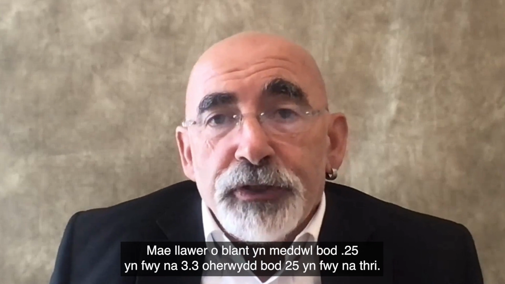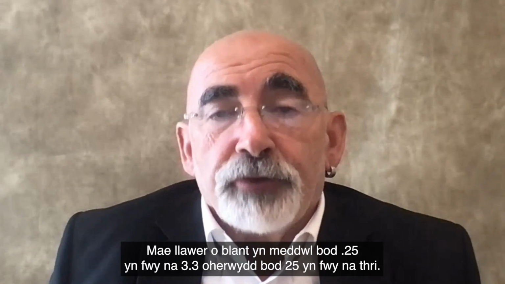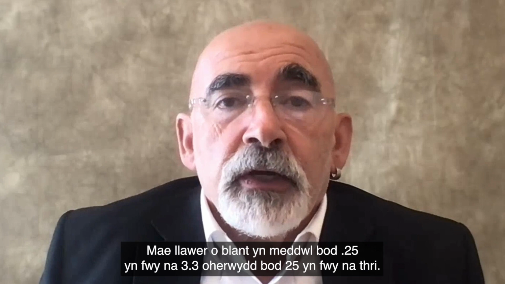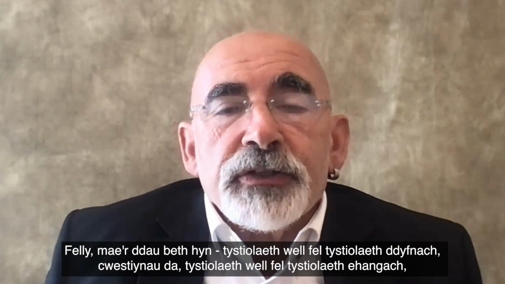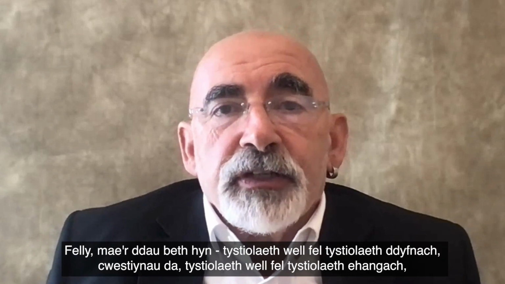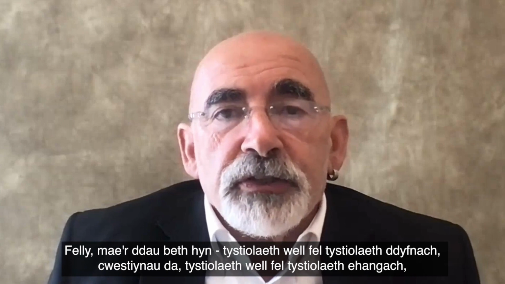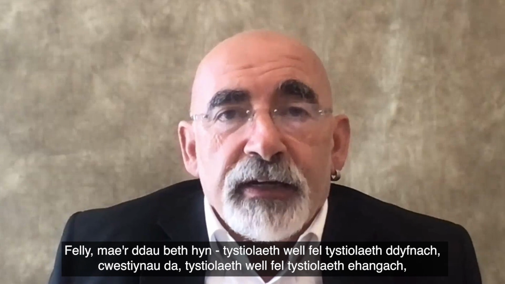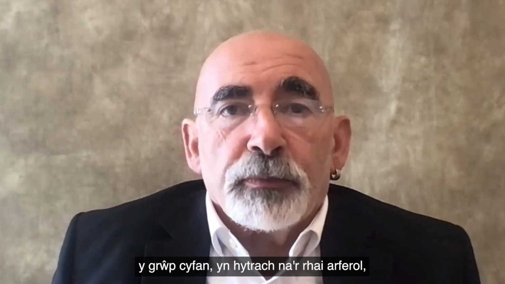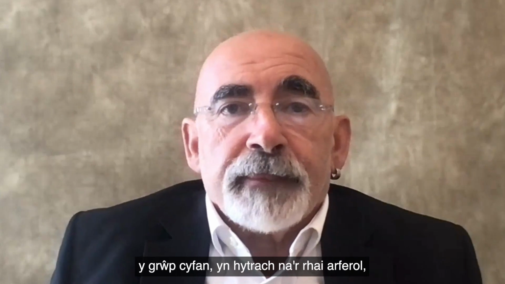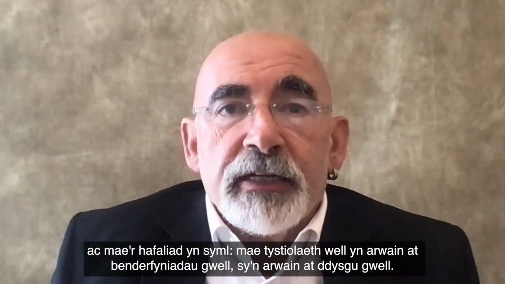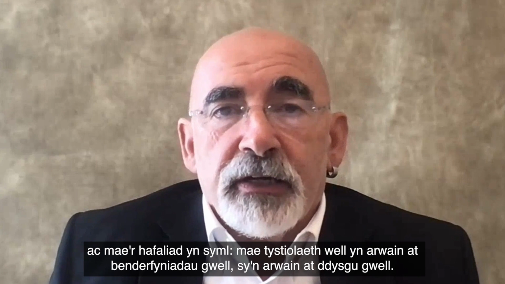Many children think that 0.25 is bigger than 3.3 because 25 is bigger than 3. So it's those two things: better evidence as deeper evidence, good questions, and better evidence as broader evidence, the whole group rather than the usual suspects. And the equation is simple. Better evidence leads to better decisions, leads to better learning.